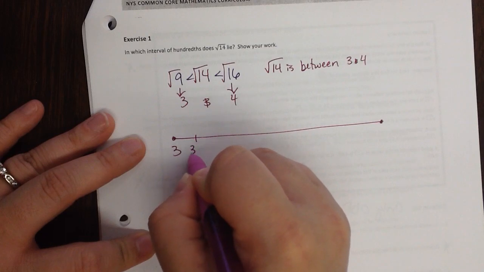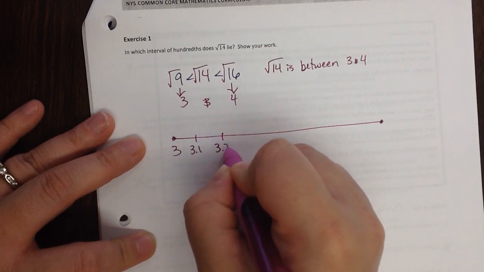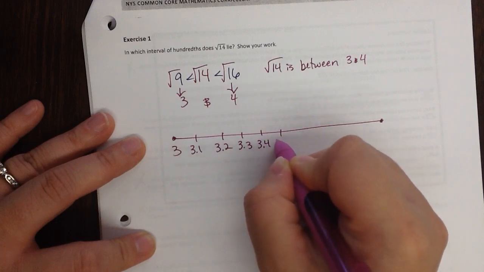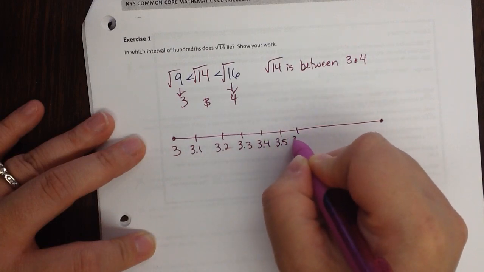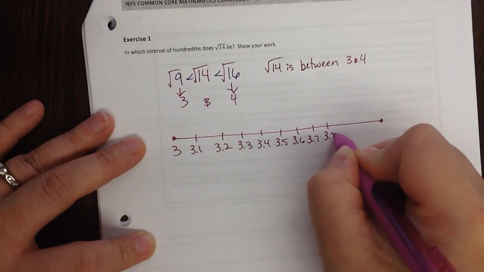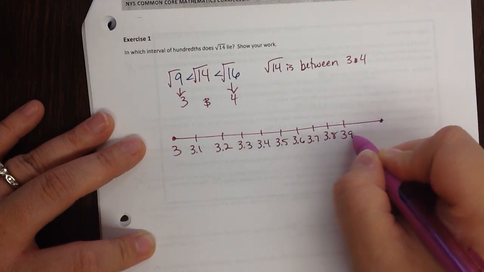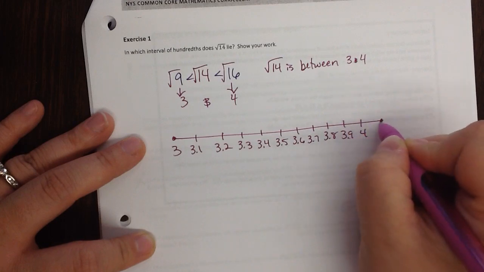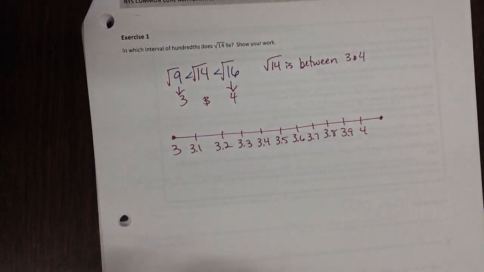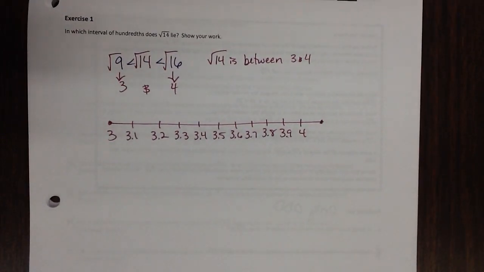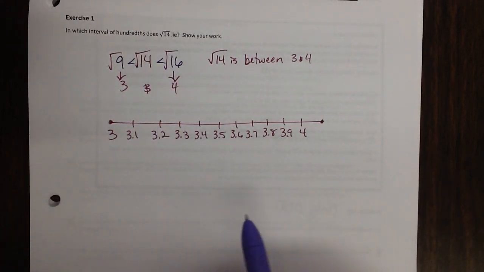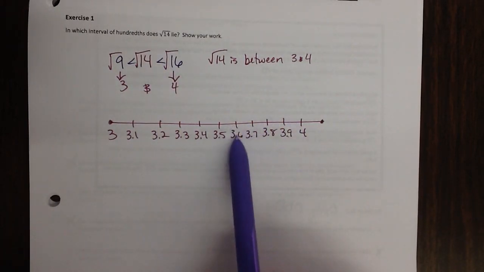Then I'm going to make a number line: 3, 3.1, 3.2, 3.3, 3.4, 3.5, 3.6, 3.7, 3.8, 3.9, 4. Then I have to do a little guesswork. 14 is closer to 16, so maybe it's closer up here.